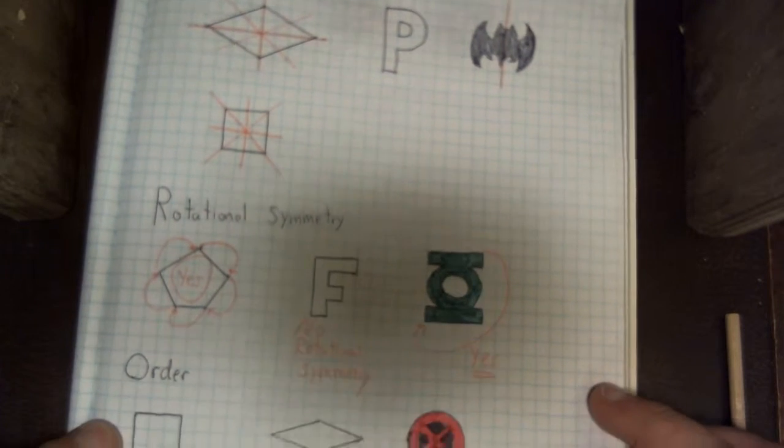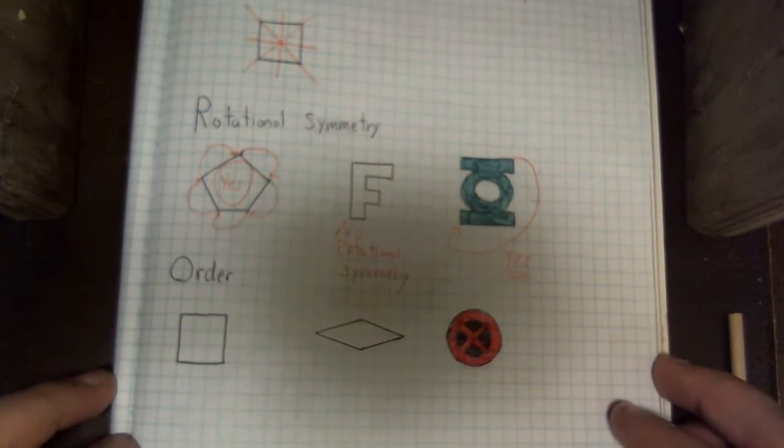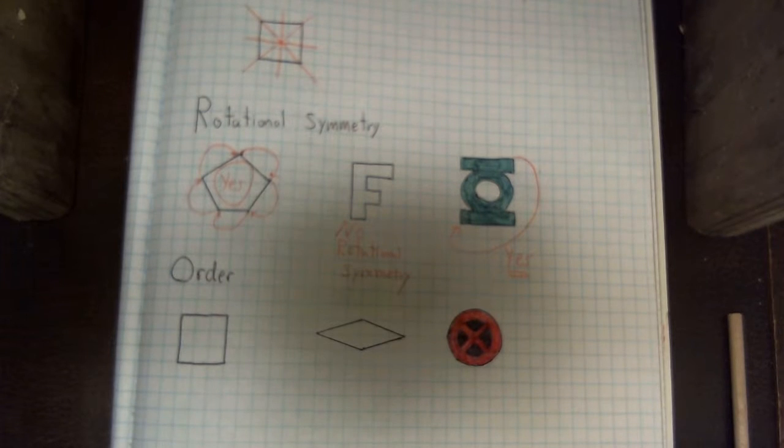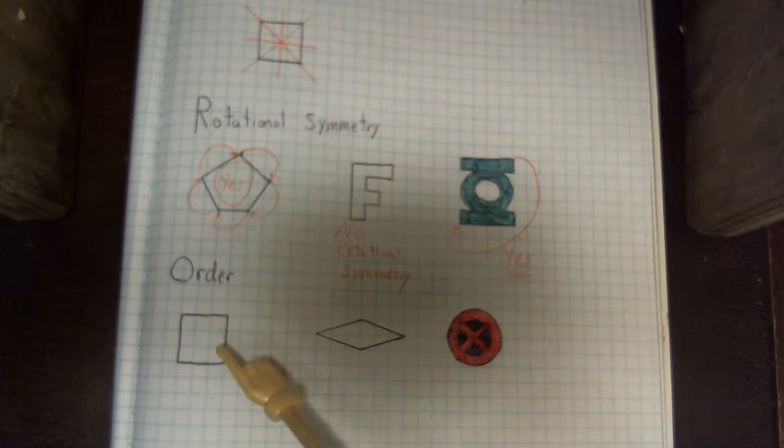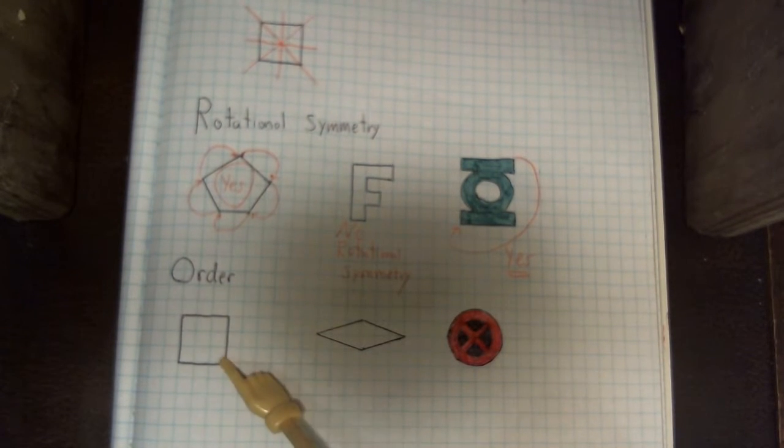Alright, now we're going to talk about something that's called order. Order has to do with rotational symmetry. What order is, is how many times can we make this shape land on top of itself, going from 0 to 360 degrees of rotation. So we want this thing to land perfectly on top of itself, but how many times can we do it? So, just like rotational symmetry, we're going to have to look. We want to make sure that points like this are going to land back where they should. We want all the sides to land where they should.